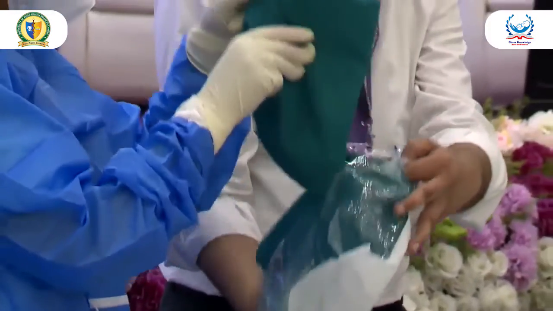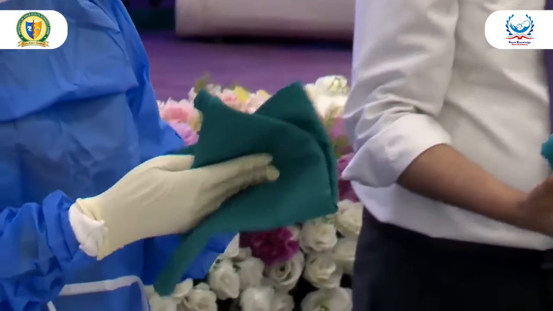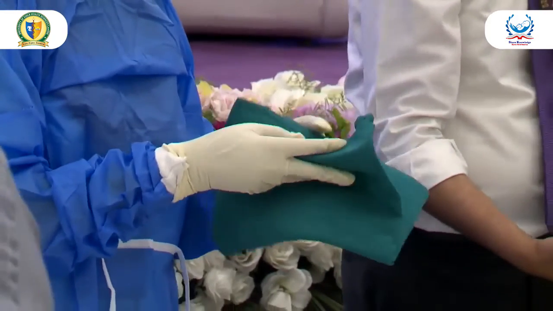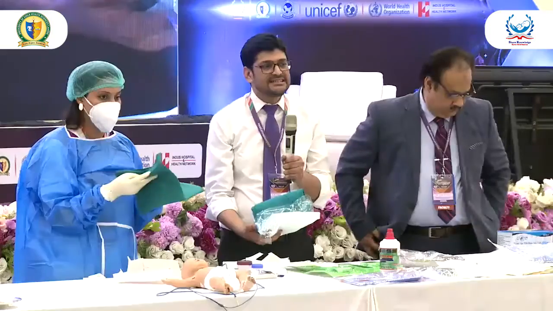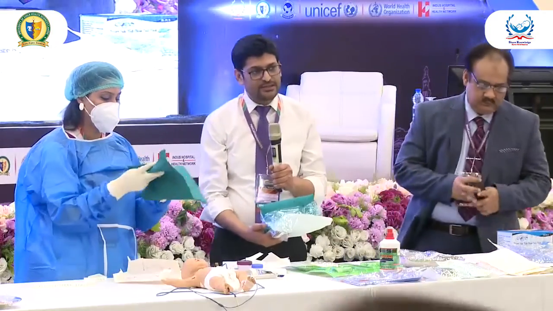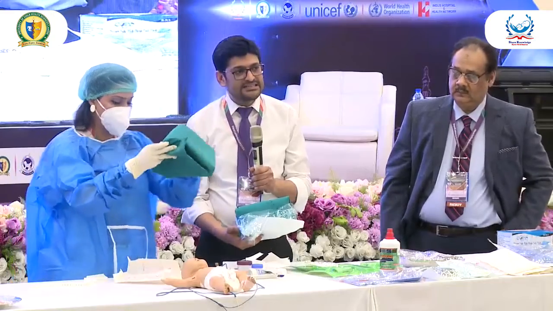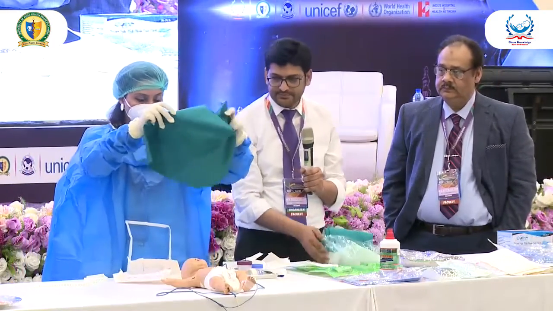Okay. Now we are about to get two sterile sheets. Now we are about to get sterile sheets with a central aperture to prepare the site of insertion.